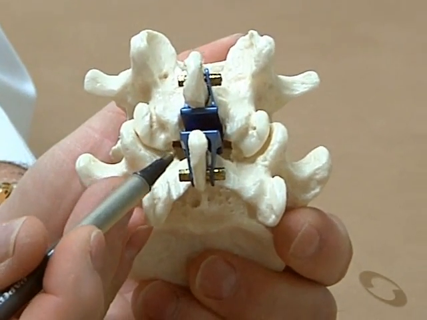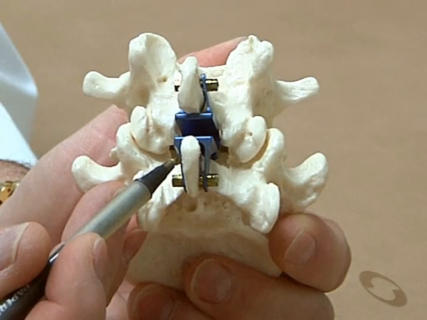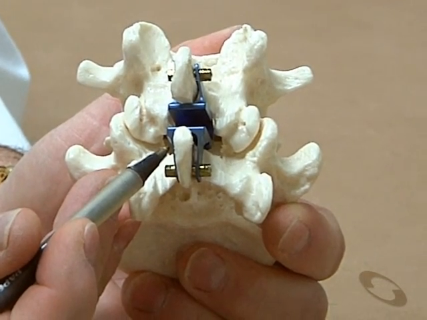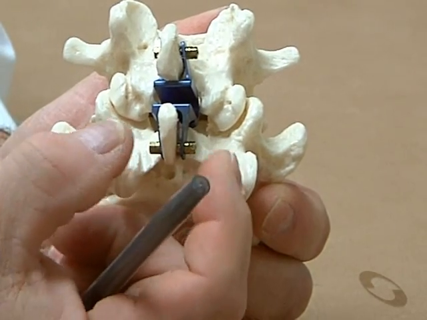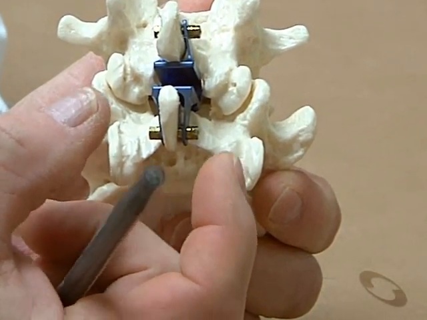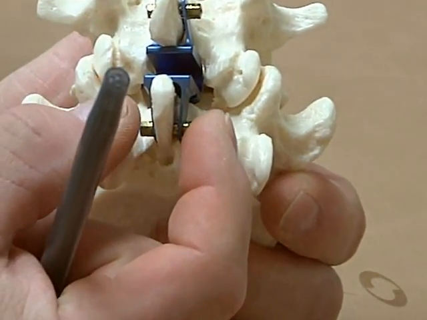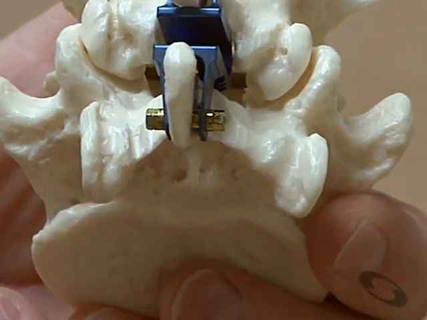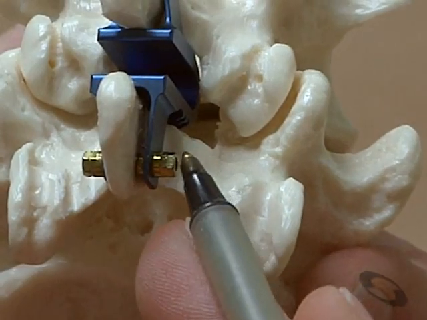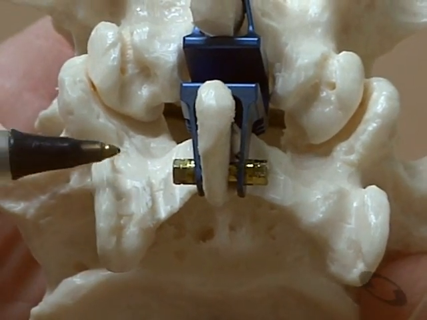These wings that attach to the spinous processes will be splayed open, and then on both the top and the bottom we'll splay them open, we'll insert the implant, we'll close them back down, and then we'll use a punch to make a hole where this rivet or screw goes through.